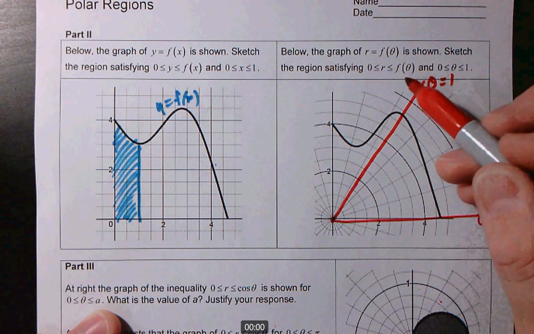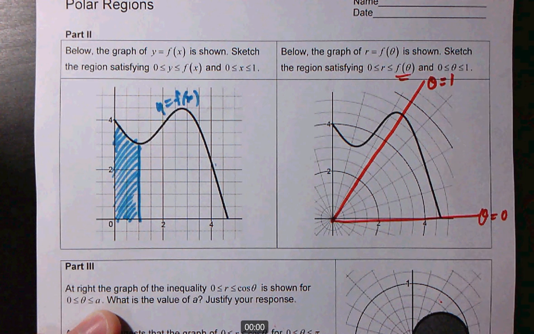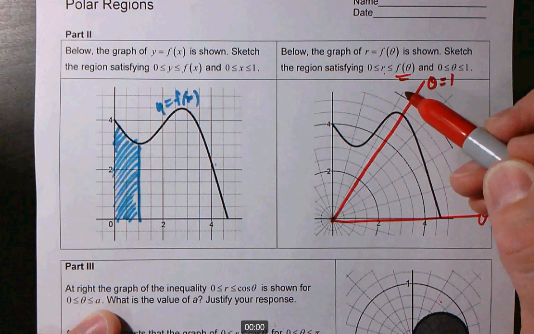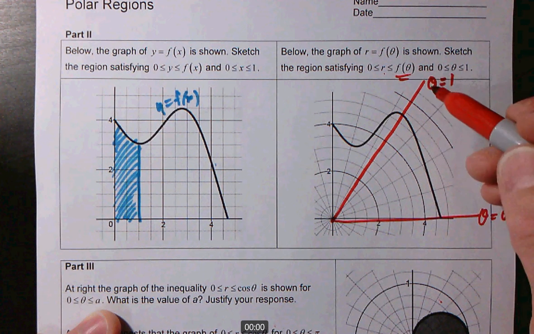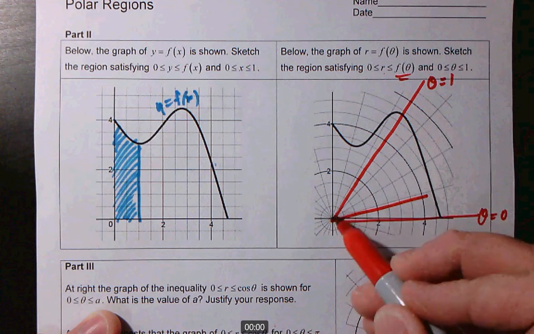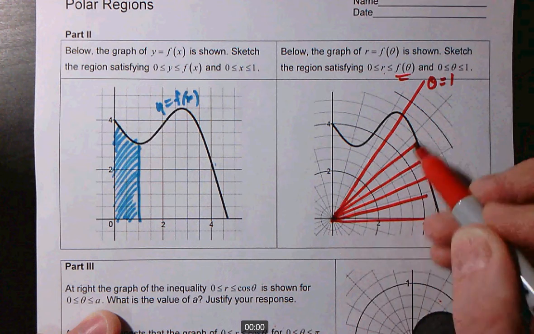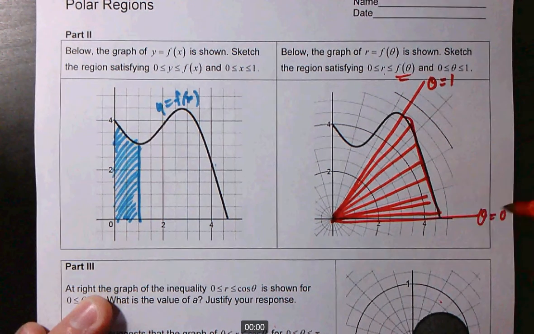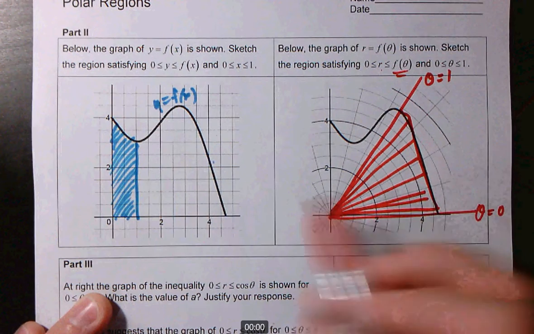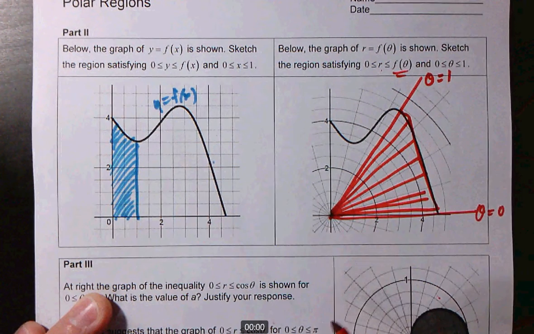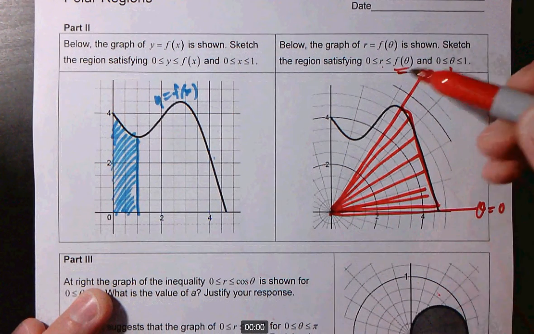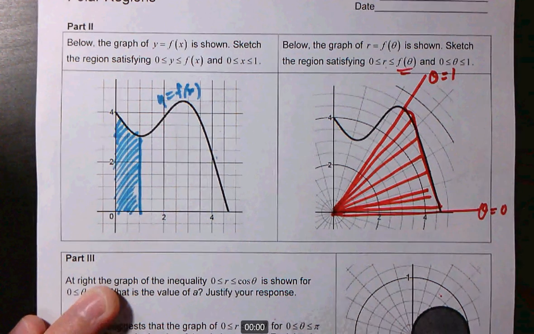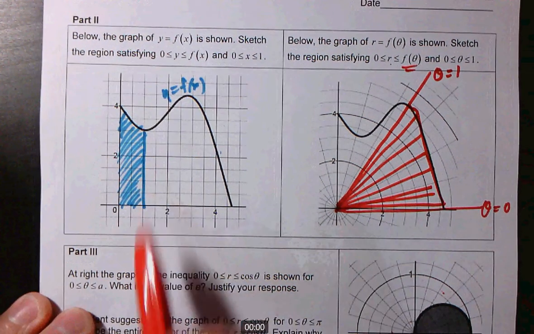And we want the region under f of theta. But under f of theta really means r between 0 and f of theta. And so we want all of the area that radiates from the pole like this. So this is the area under f of theta in polar. So it's a very different conception of area. So when we go to compute this area under a curve, say via integration, we have to take a much different approach than we did in rectangular coordinates.